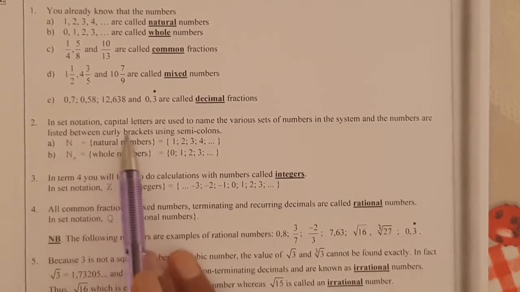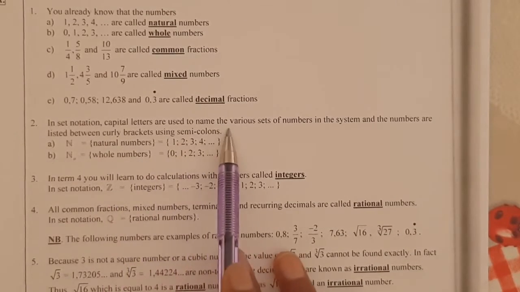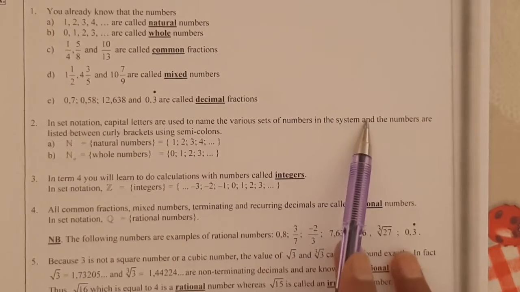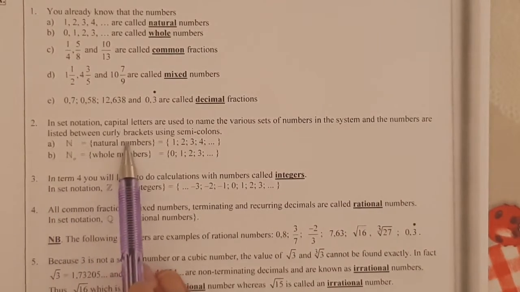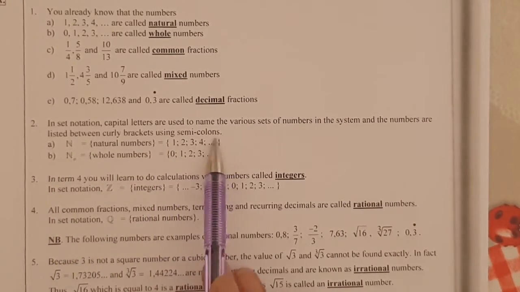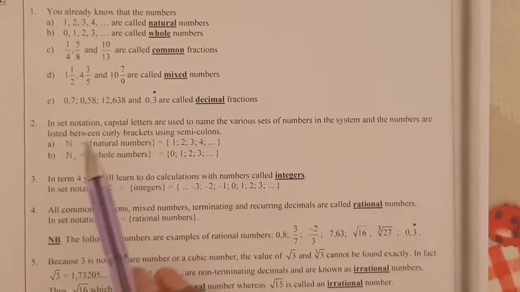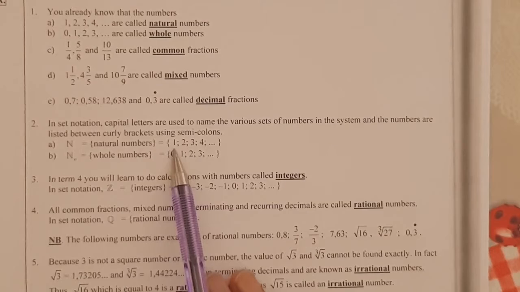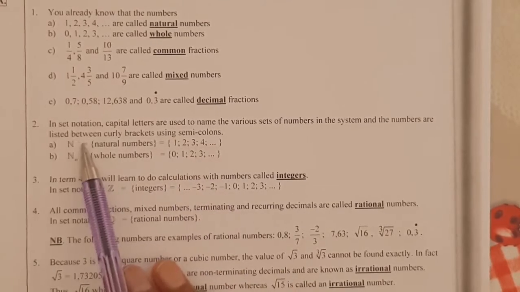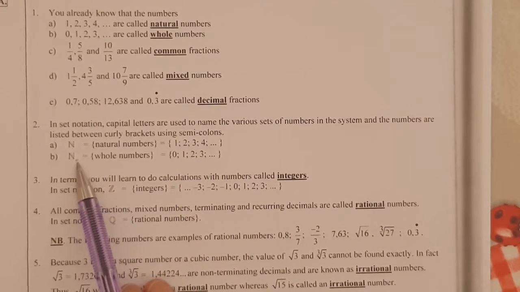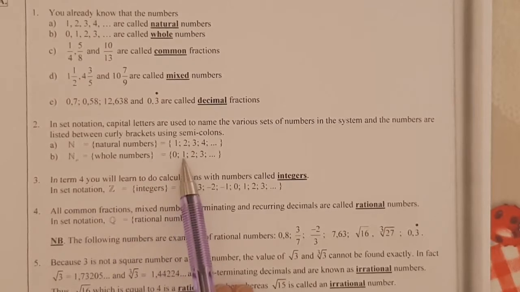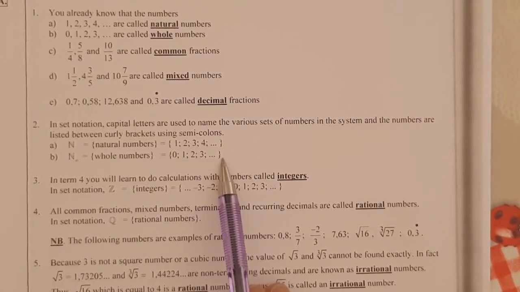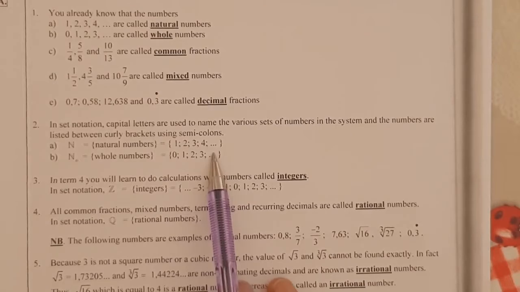Okay, in set notation, capital letters are used to name various sets of numbers in the system, and the numbers are listed between curly brackets using semicolons. It's just a way of listing things in math. The capital N stands for natural numbers. You list them in curly brackets 1, 2, 3, 4. Whole numbers, it's an N with a little 0 at the bottom. That tells you it's whole numbers and starts with 0, 1, 2, 3 and continuing in curly brackets.